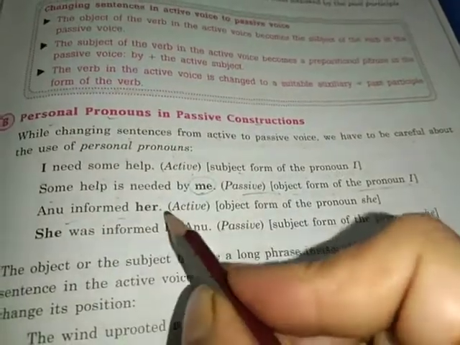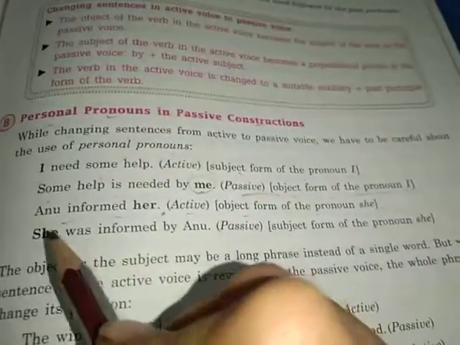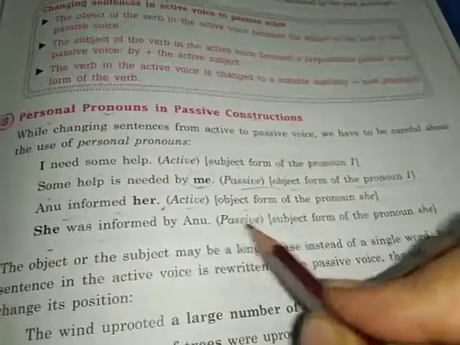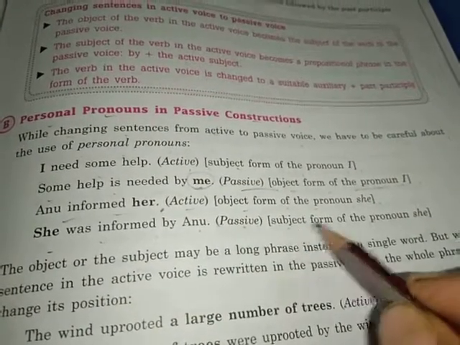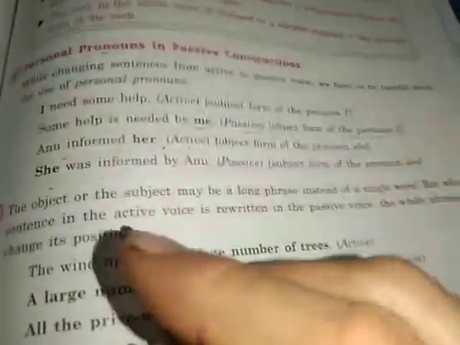Then, Anu informed her. Active, object form of the pronoun she. She was informed by Anu. Passive, this is passive form, right? Subject form of pronoun she. Now see, we shall study.